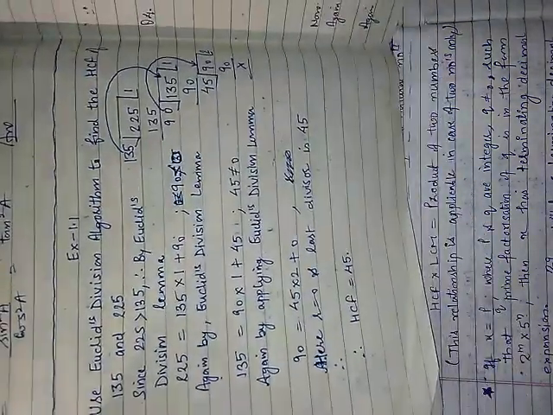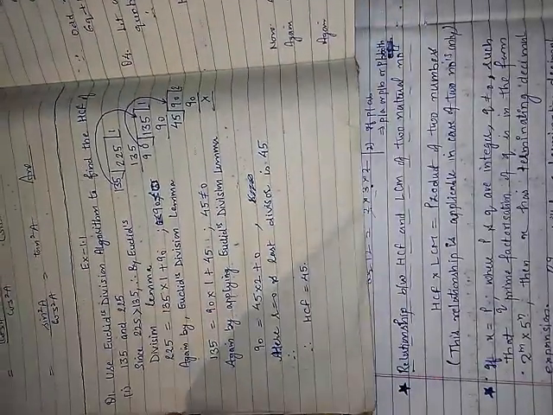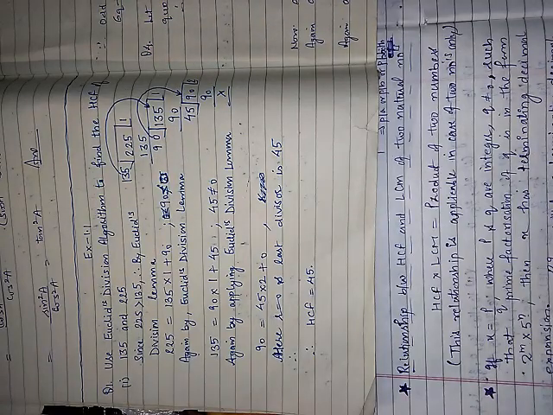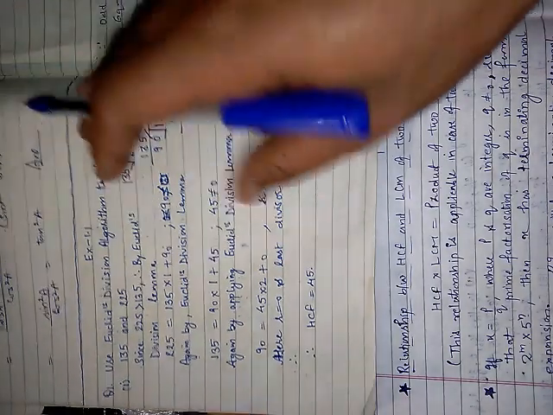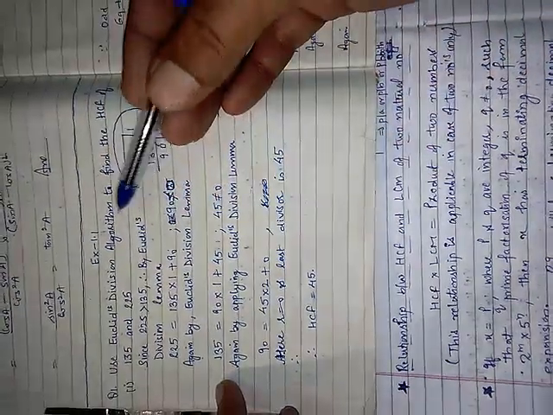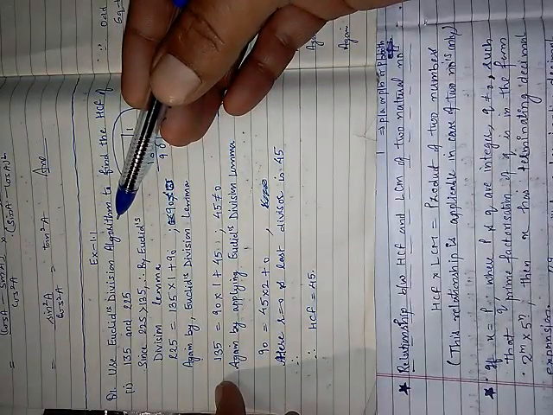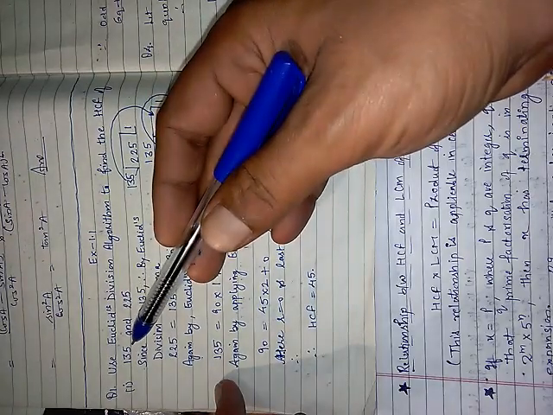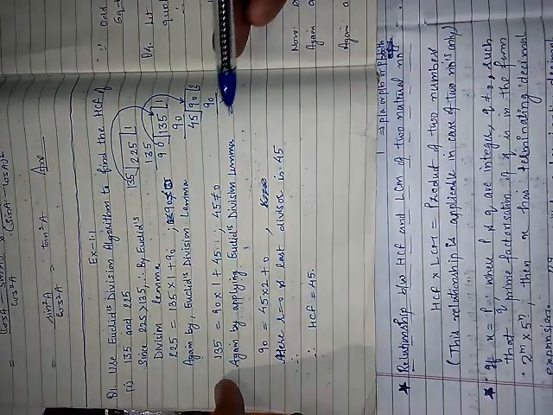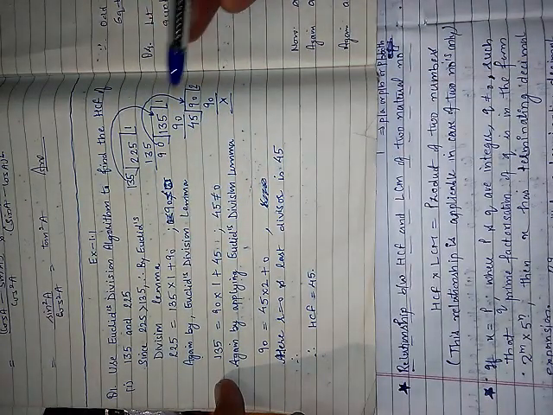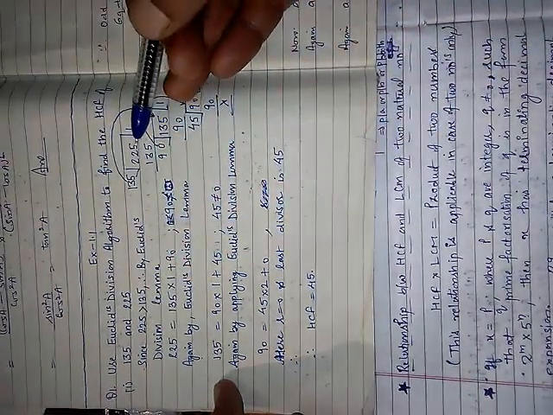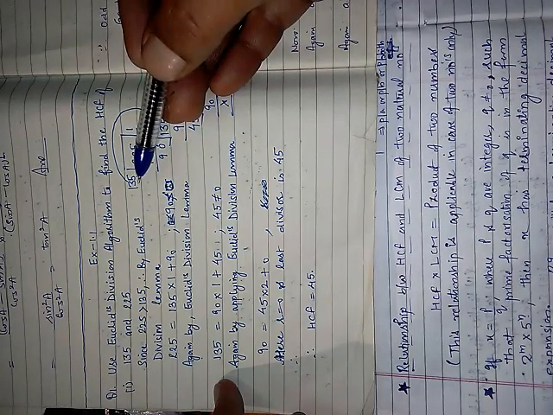The first question is to find the HCF of two numbers by using Euclid's division algorithm. So I told you earlier that an algorithm is nothing, only a step-by-step description. So we have to find the HCF of 225 and 135. This is a method we were using in class 6. So 225 is greater than 135, so you will take 225 inside and 135 outside.